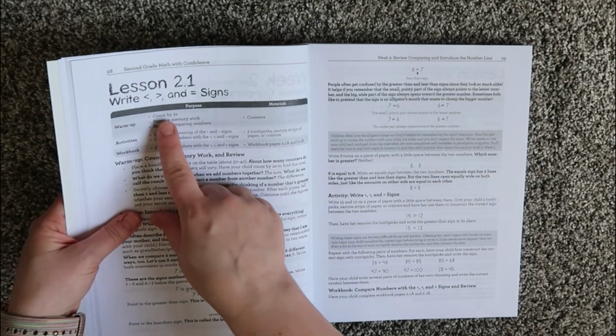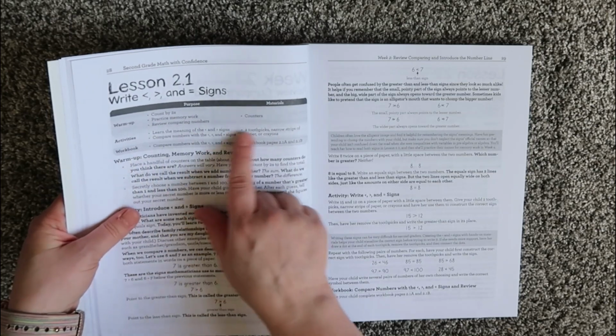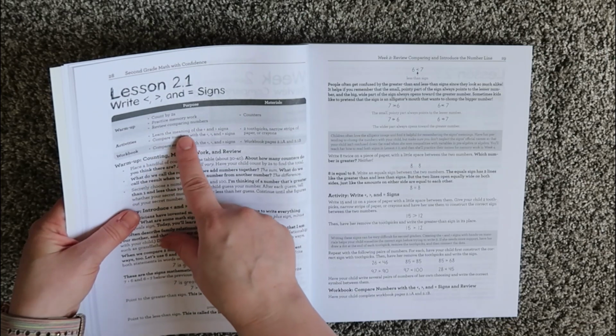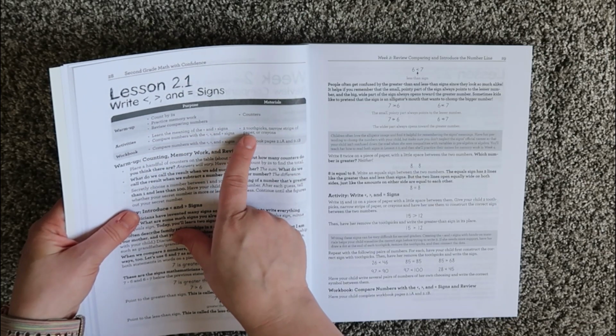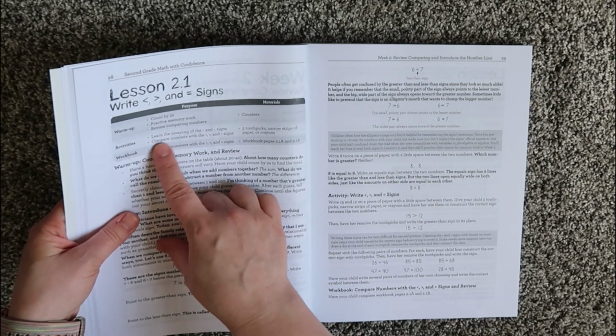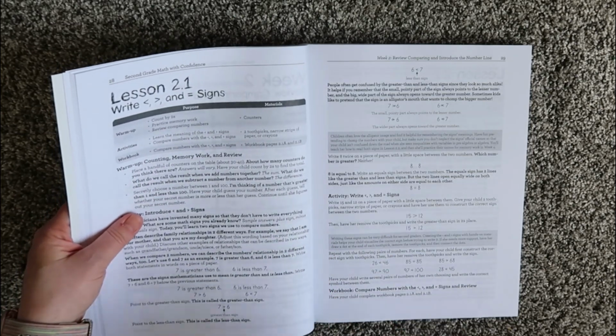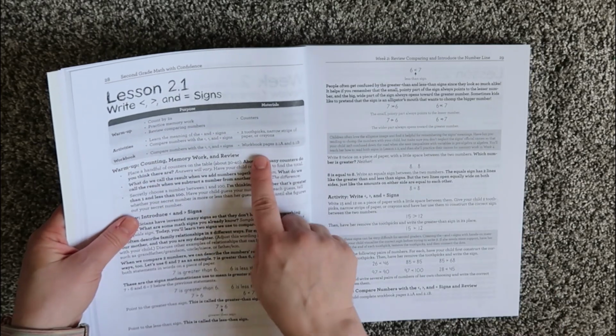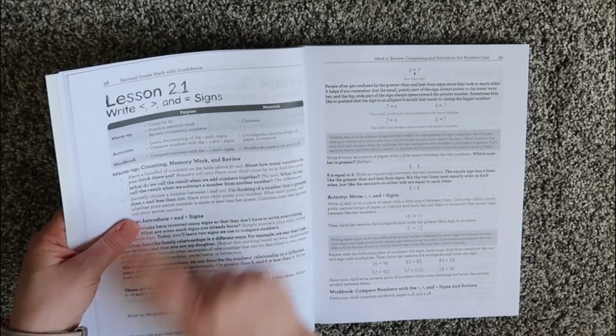And it will tell you the purpose of your warm-ups and what materials you will need. For the activities, you will learn the meaning of the greater than and less than signs, using 2 toothpicks, narrow strips of paper or crayons. You're also going to be comparing numbers with the greater than, less than, and equal signs. And then your workbook pages will tell you which pages you need and what you will be doing in your workbook pages.